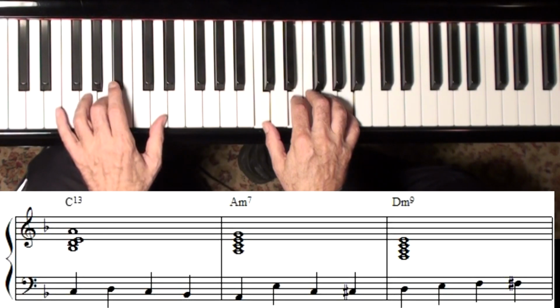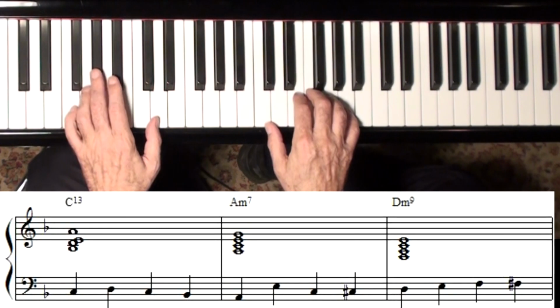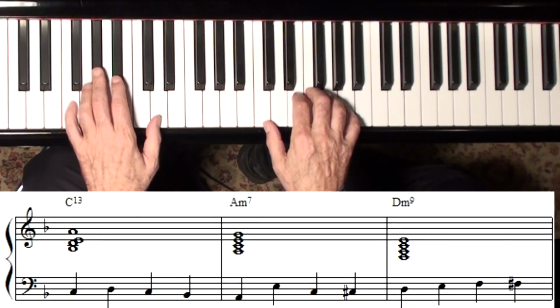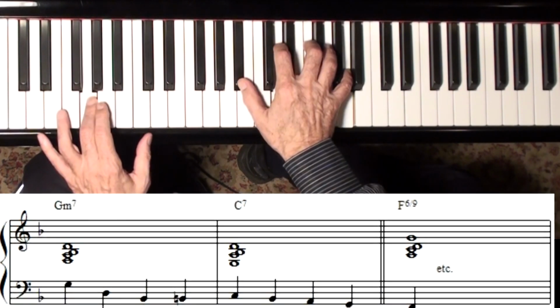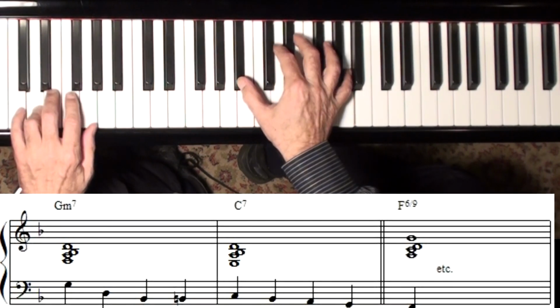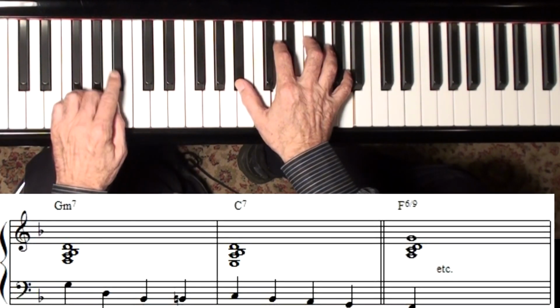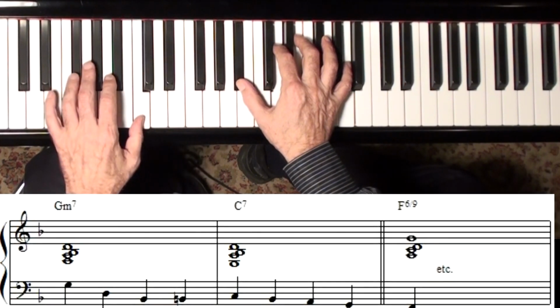There I just went root, 5th, root, and then I can go a tritone away. It's not really, you know, you wouldn't call this a tritone substitution. It's just a passing tone getting to G minor. And then I could walk down to get to C, or I could come up and put the passing tone in. And then I'm back to the top.